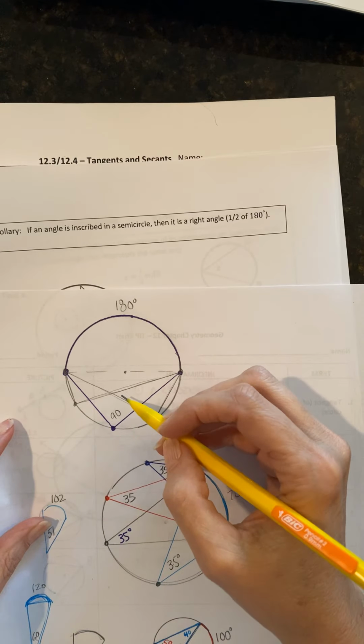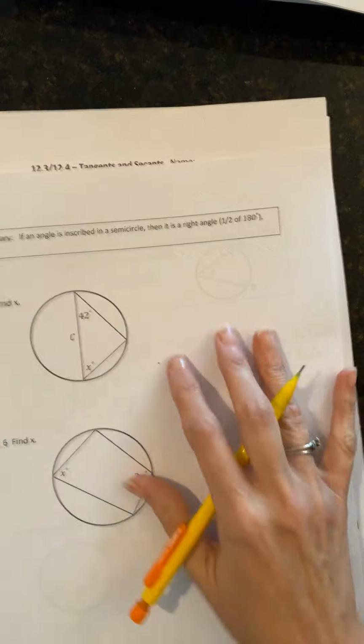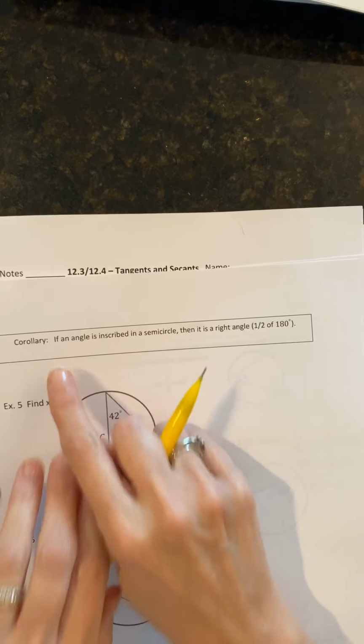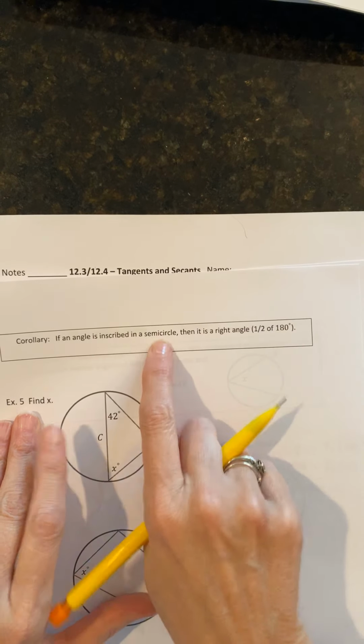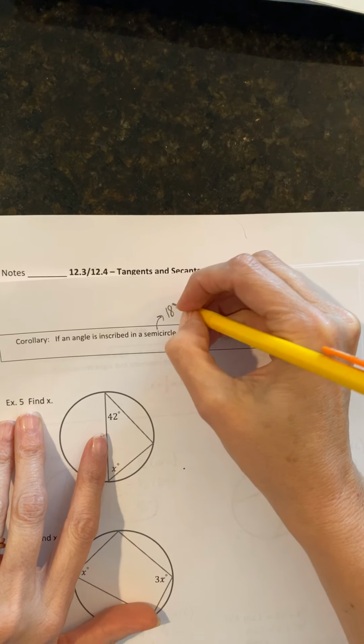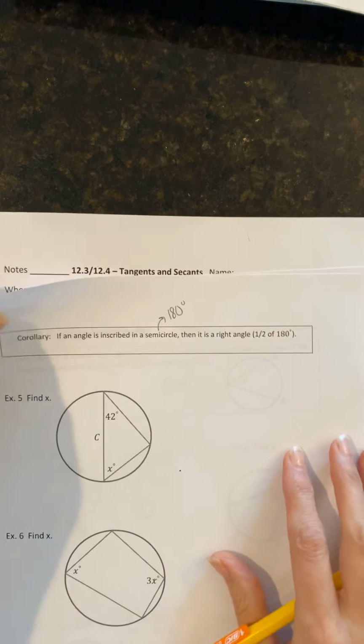Okay, that picture looks so neat. All of you in the room who like to do perspective drawings, don't you just want to do something with that? Anyway, it's a corollary to the original theorem. It says if an angle is inscribed in a semicircle, remember that is a 180 degree arc, then it's a right angle. It's half of 180.